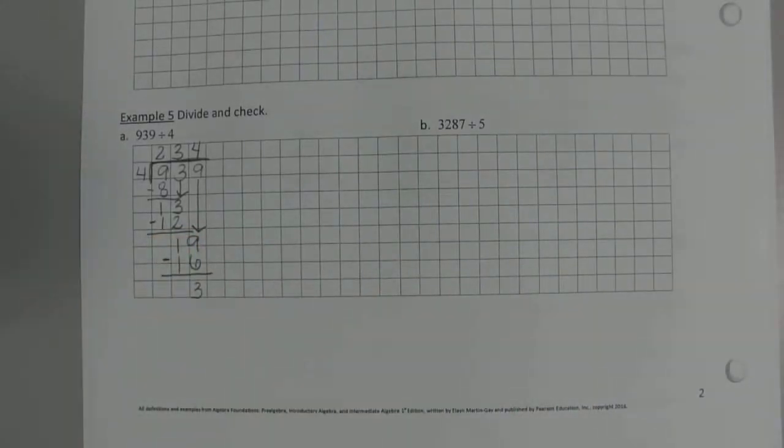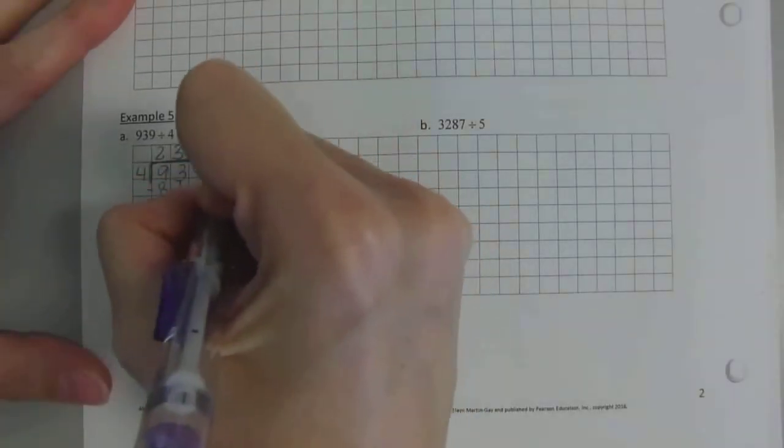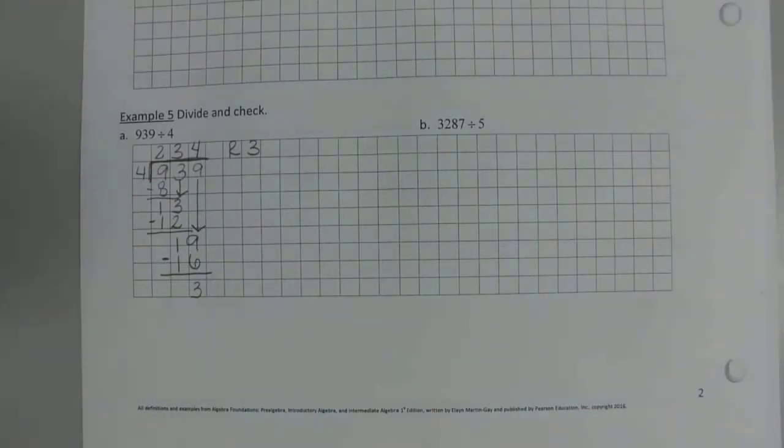So this kind of goes with what Ellen asked. It won't always be a 0. If it's a 0, that just means it went in perfectly. If it's not a 0, it should be a number less than 4, because it means 4 can't go in anymore, right? So if we do the math and we have a 5, we've done something wrong, because 4 could have gone in one more time. So this is where it's just old school, and you just write R3.